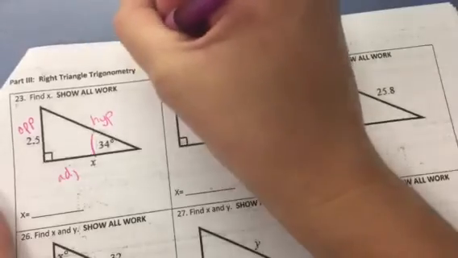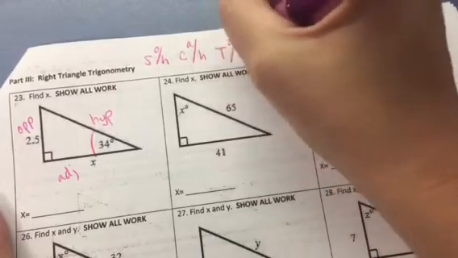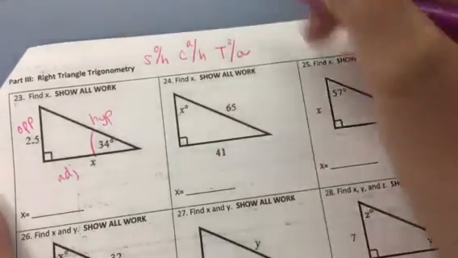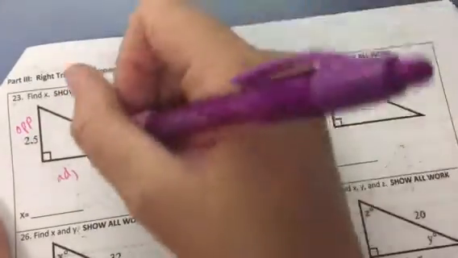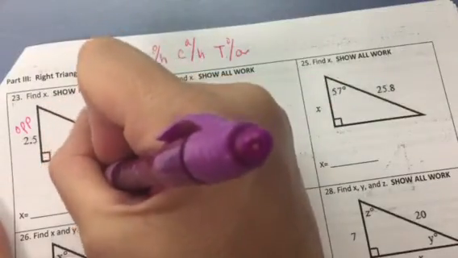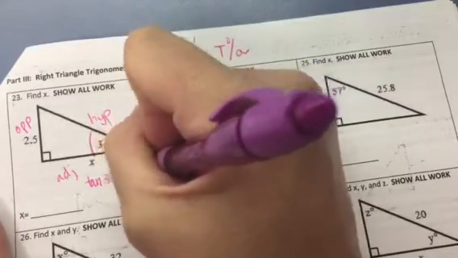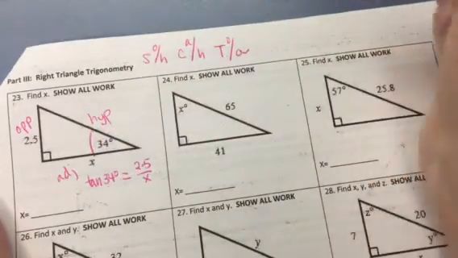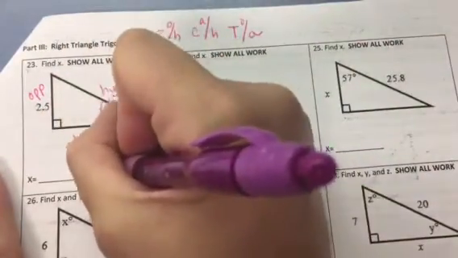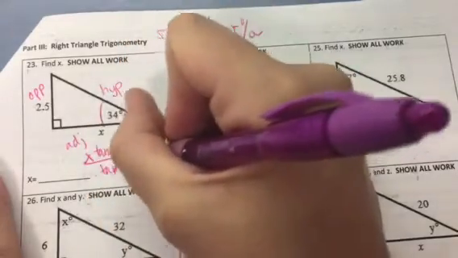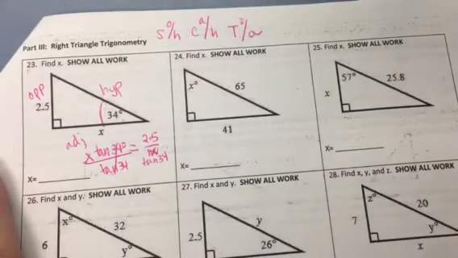We know that SOHCAHTOA is the acronym we have for remembering these ratios. So if I look at my 34-degree angle, I have the opposite and I'm finding the adjacent. So I know that's my tangent. So the tangent of 34 degrees is equal to 2.5 over x. To get rid of that division by x, I could multiply both sides by x and then divide both sides by the tangent of 34. And I now have x equals 2.5 divided by the tangent of 34.